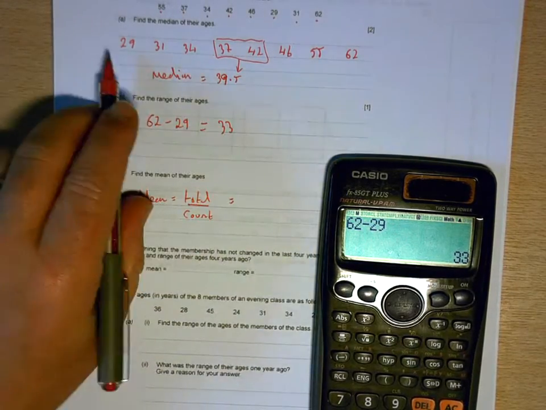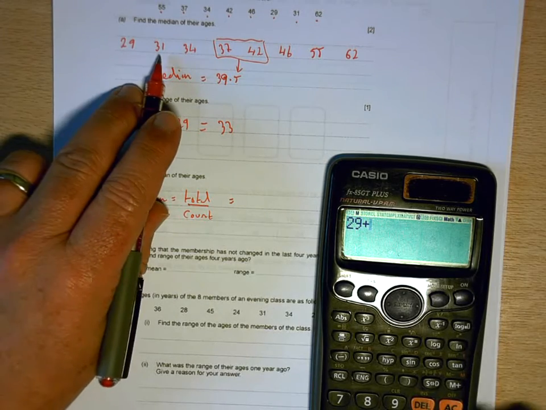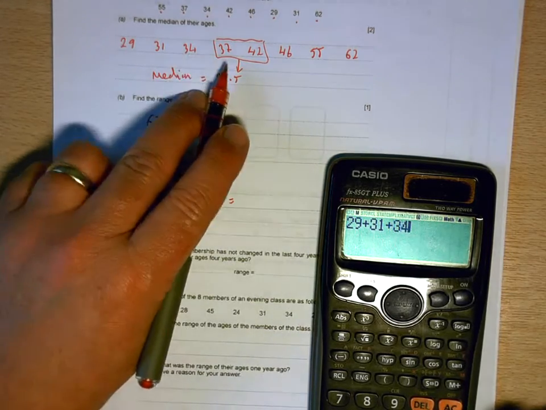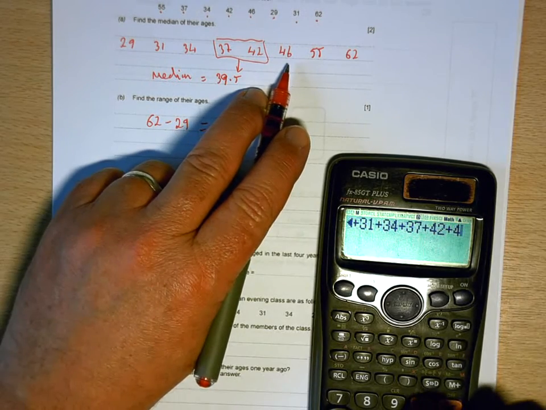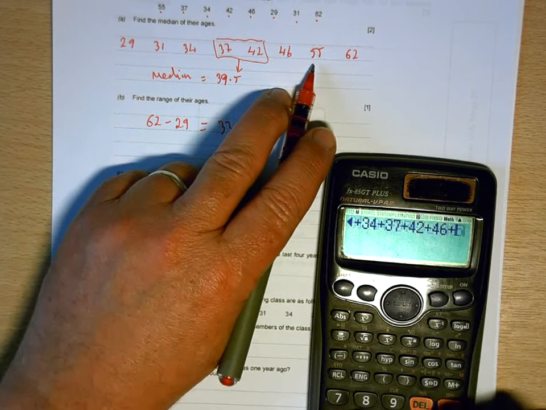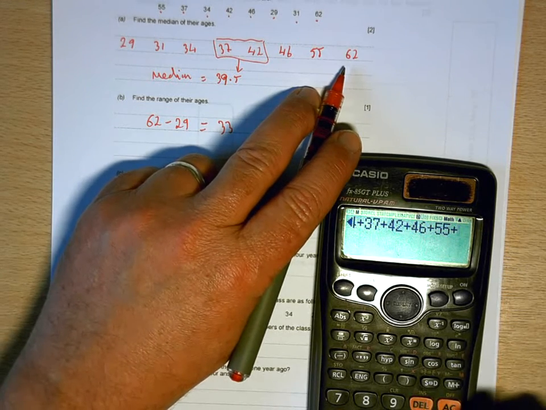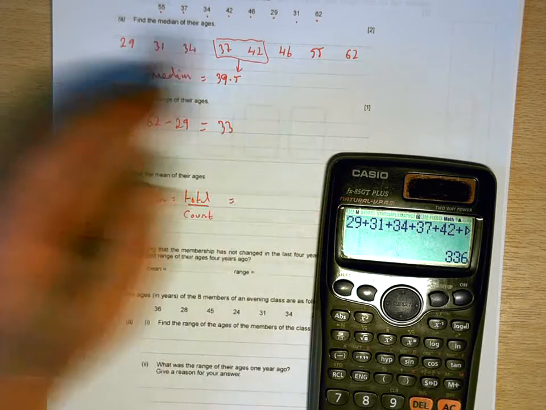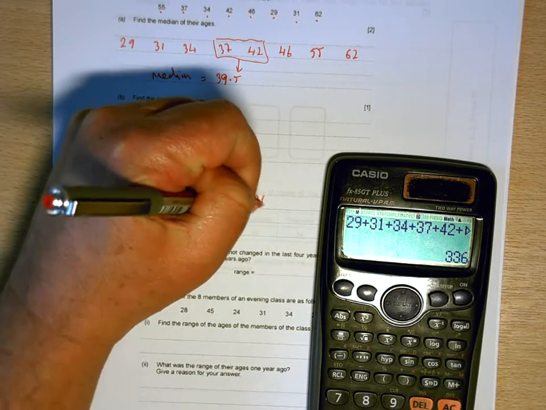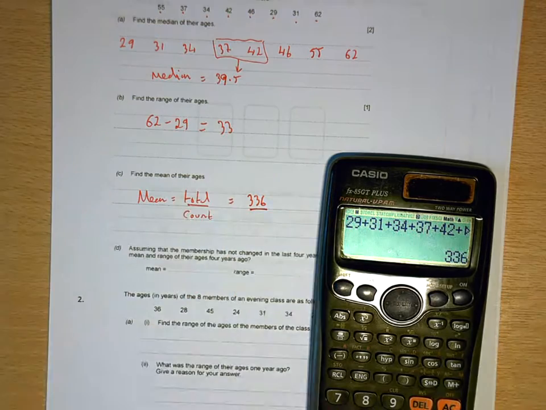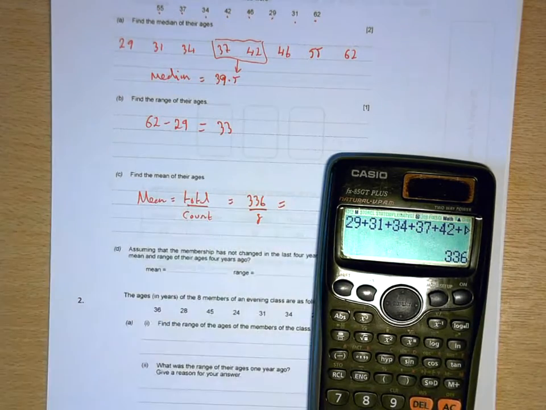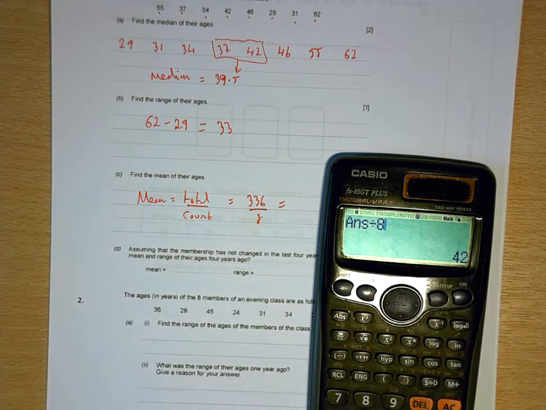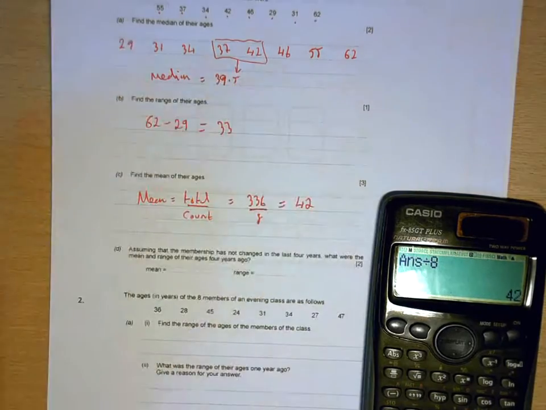Well, the total is going to be 29 plus 31 plus 34 plus 37 plus 42 plus 46 plus 55 plus 62, which is 336. Make sure that you press equals. Always a good idea to write them down rather than just working them out. The count is 8, there are 8 members. So I've got to do 336 divided by 8, which is 42.